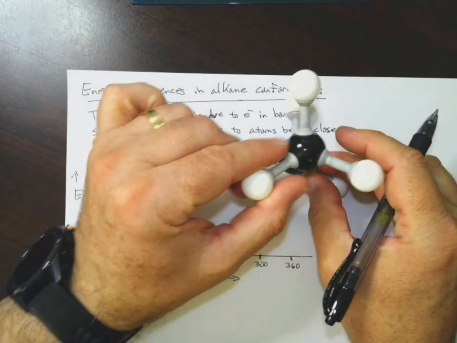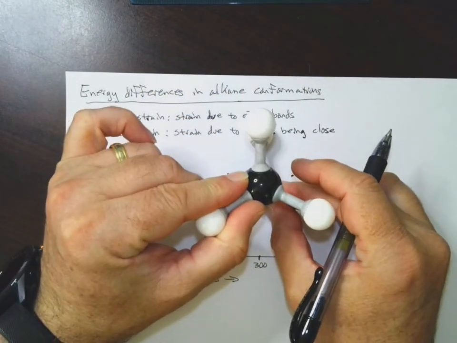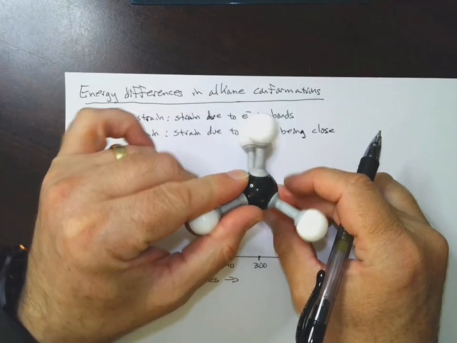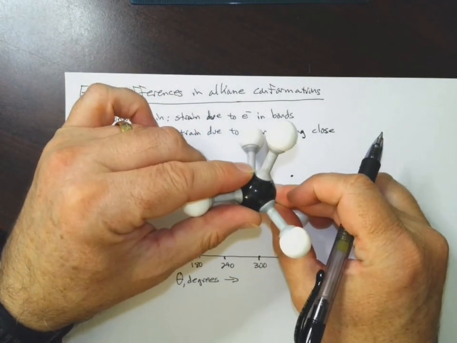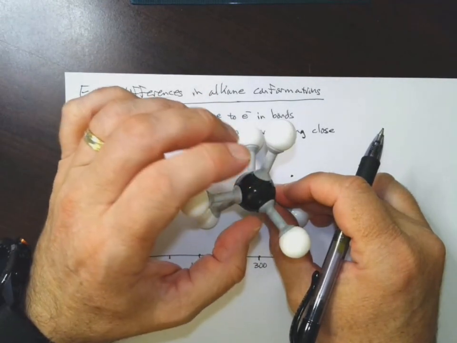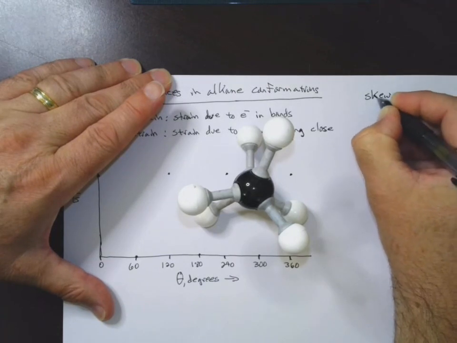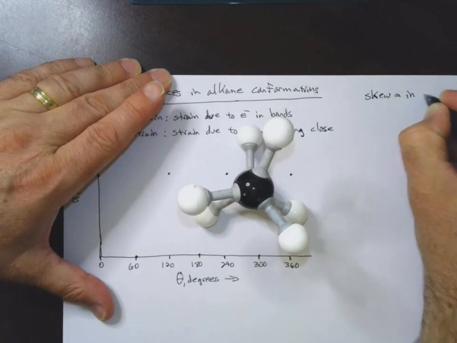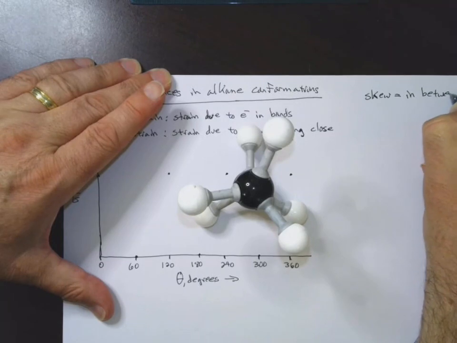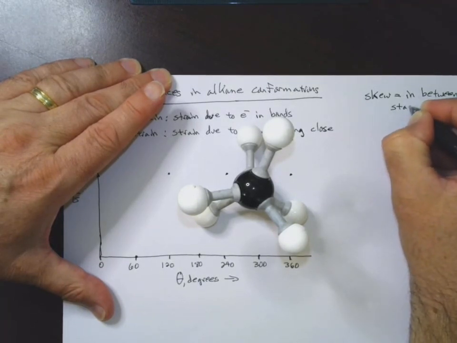Now we can have intermediate angles here. It's not necessarily the case that we're stuck to 0 and 60. We could have like 45. We call those conformations skew. So skew is in between staggered and eclipsed.